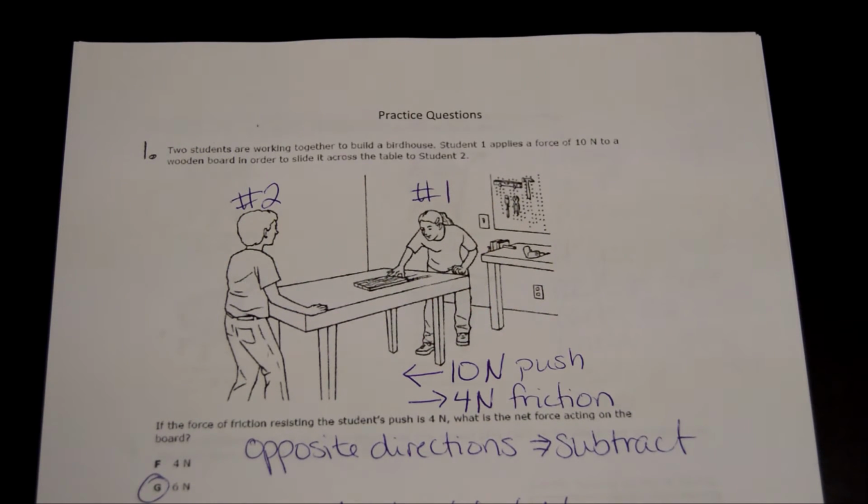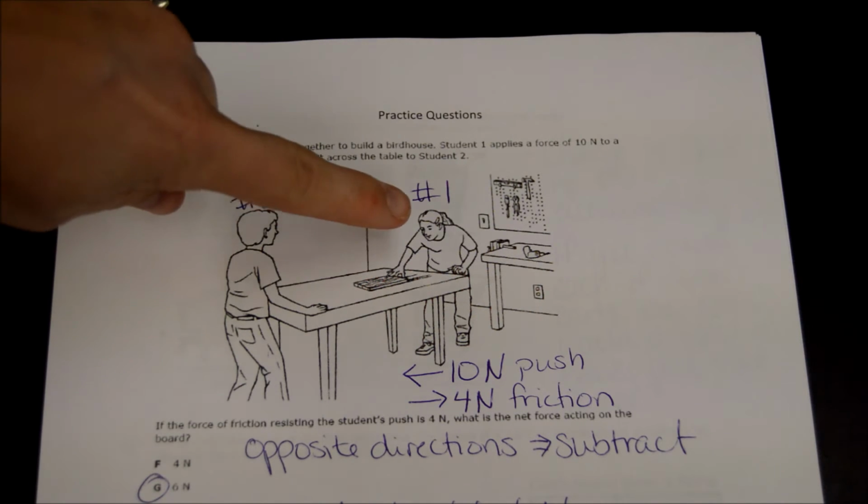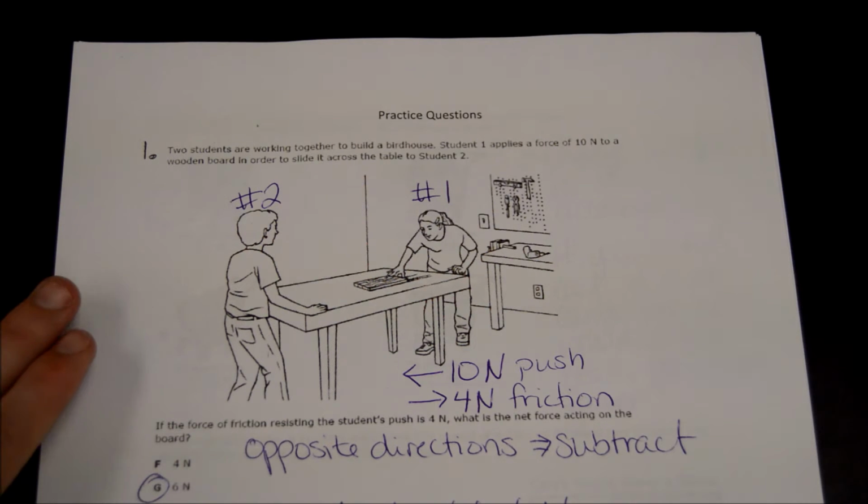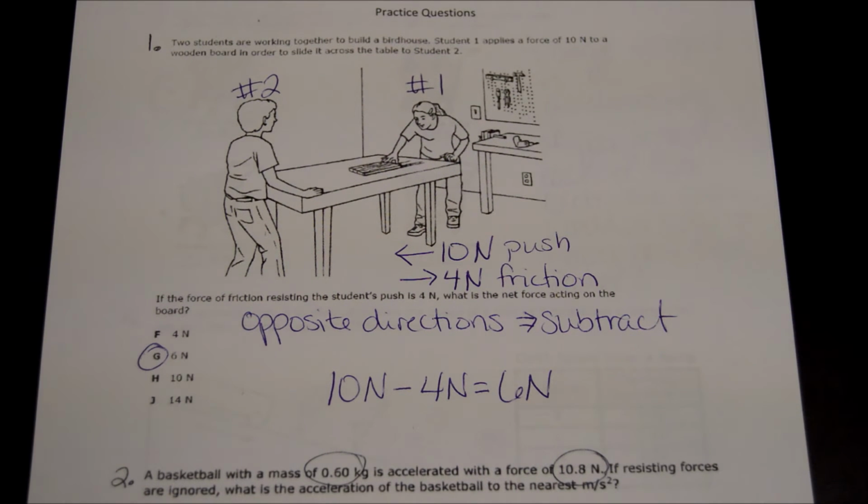Okay, let's take a look at your responses and check that you got the correct answers. On number 1, it's talking about student number 1 pushing the object to the left at a force of 10 newtons and a friction force acting against it of 4 newtons. So if they're working in opposite directions, we're going to subtract. So we do 10 newtons minus 4 newtons equals 6 newtons. That's answer choice G.